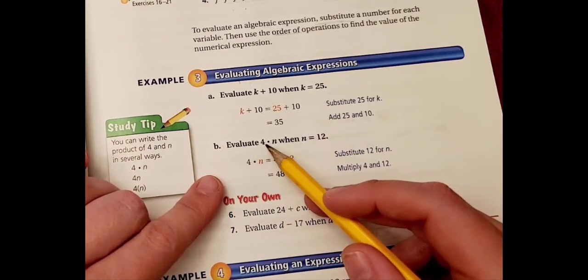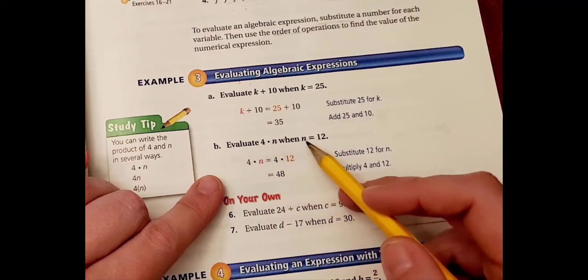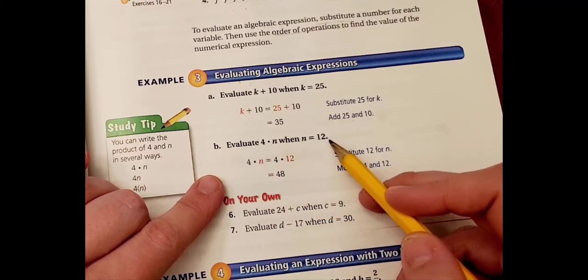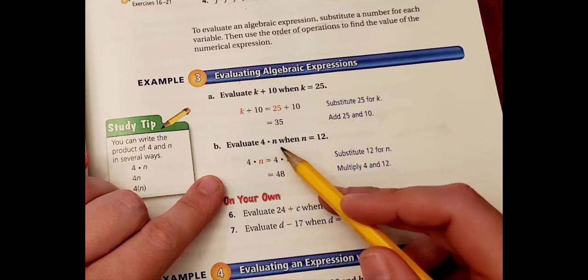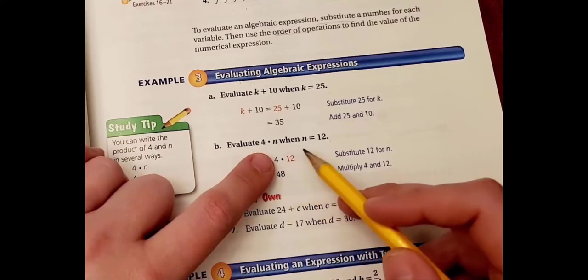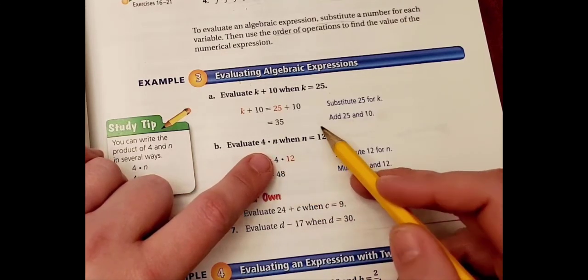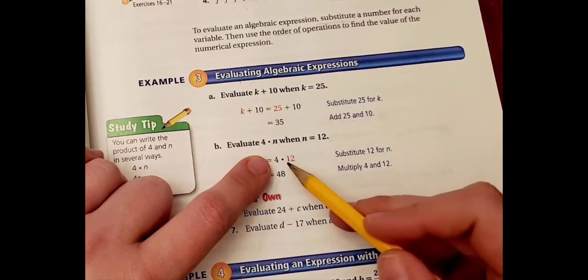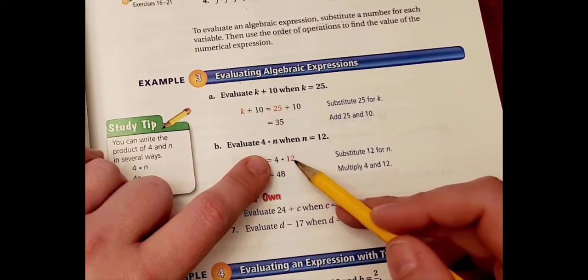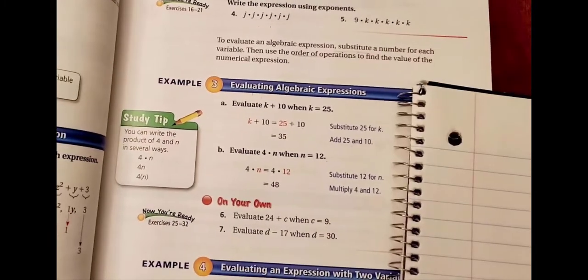Evaluate 4 times n when n equals 12. Okay? First step, substitute it in. So instead of 4 times n, you're going to write 4 times, what did they want n to be? 12. 4 times 12. Substitute for n. Now we're going to evaluate 4 times 12, 48. Let me do these examples in your spiral so I can demonstrate for you kind of the expectation for how you should show your work.